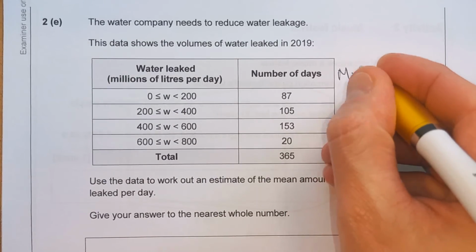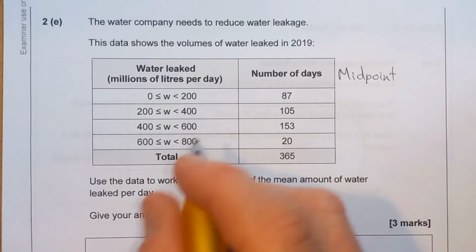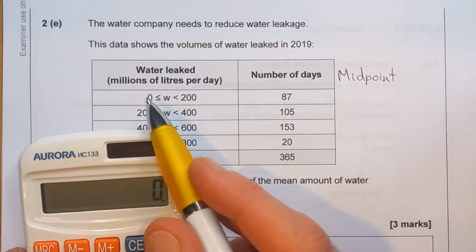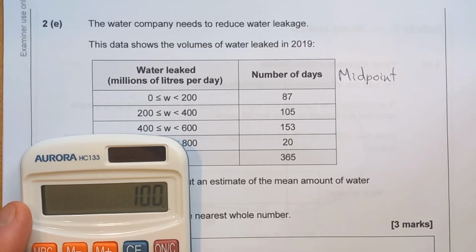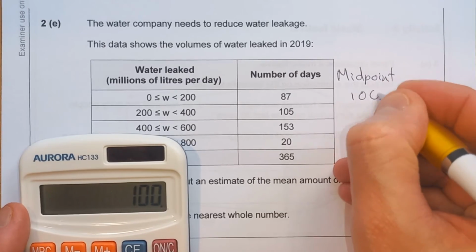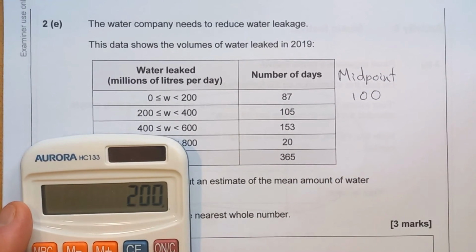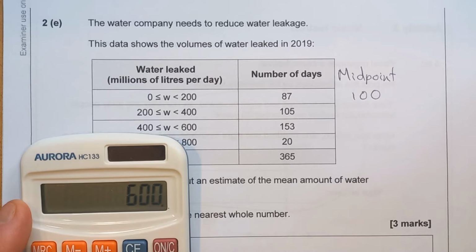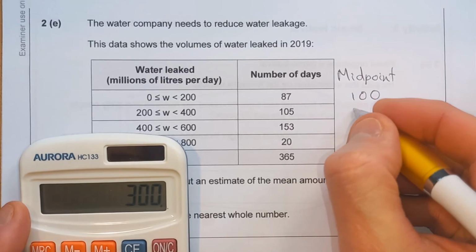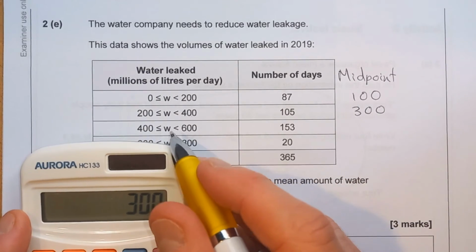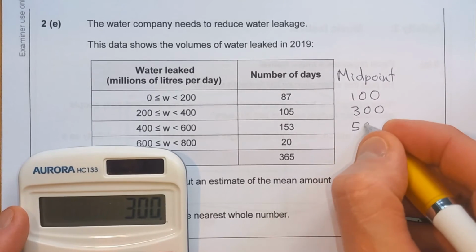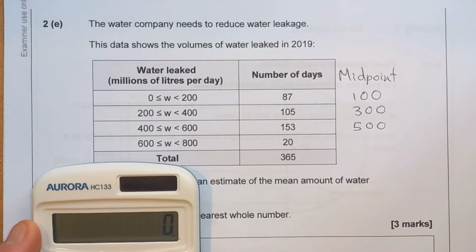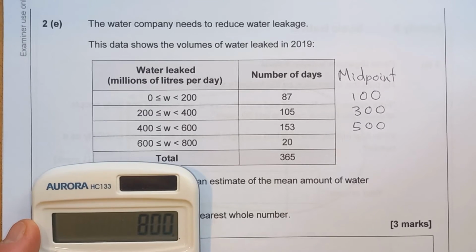So in the middle, we call that the midpoint. And the way we work out the middle is we add the bottom of the range, the 0, plus the 200, and we divide it by 2 to get halfway. So the midpoint is going to be 100. So for the next range, 200 plus 400, then divide. Get 300. Or you can say, what's the number halfway between 400 and 600? So you might be able to just see that's going to be 500. But there's nothing wrong if you want to use your calculator to double check.